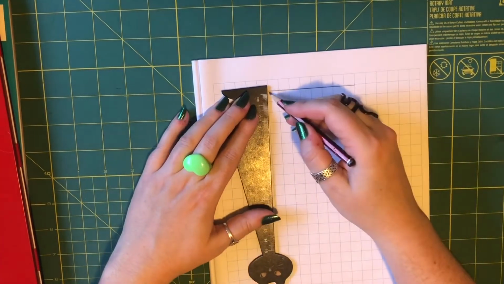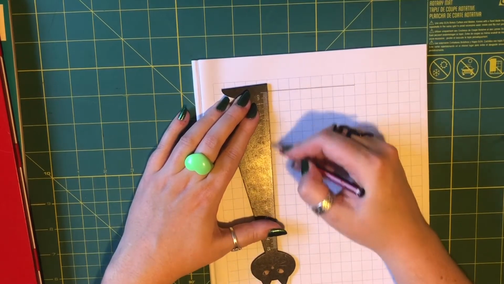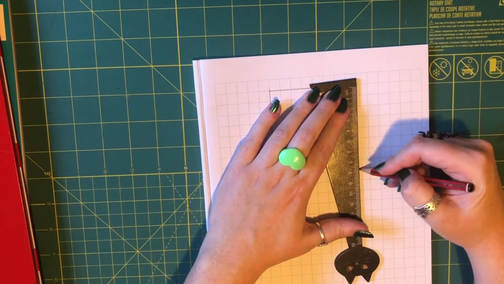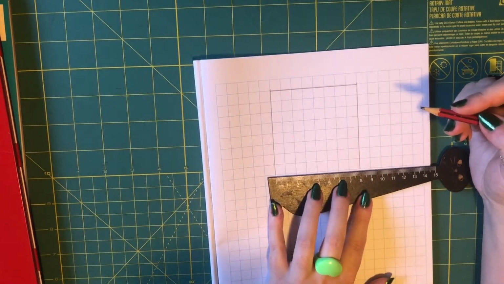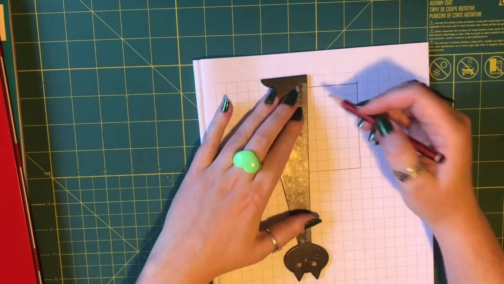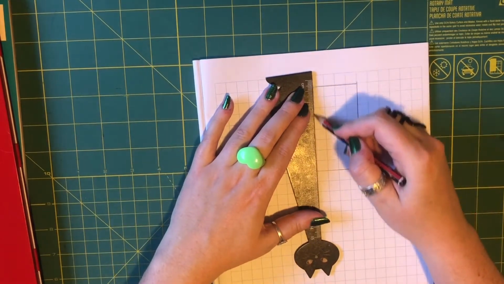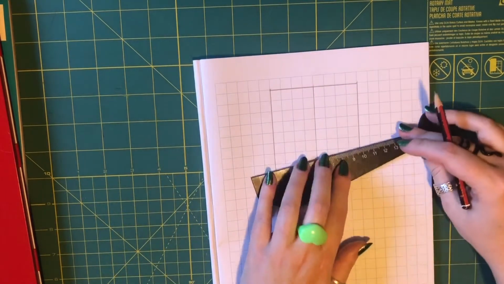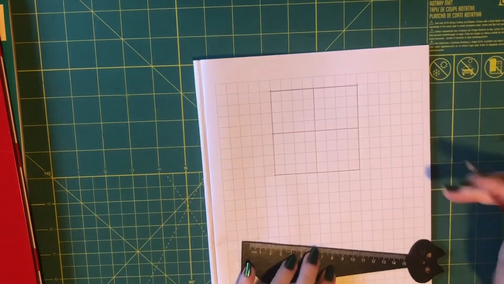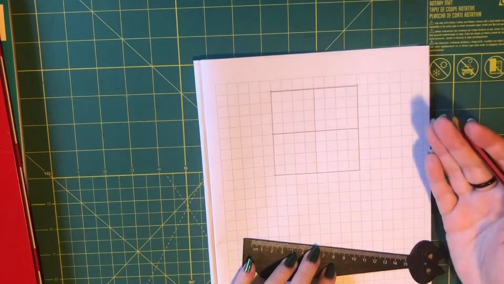I also want it square, so 8 down, and we fix our bottom, and then we draw across the center in both directions. So this is our block.